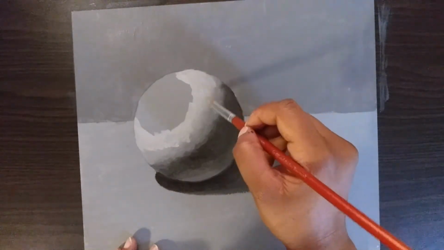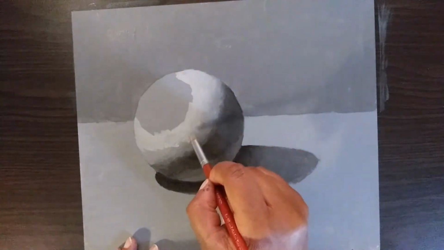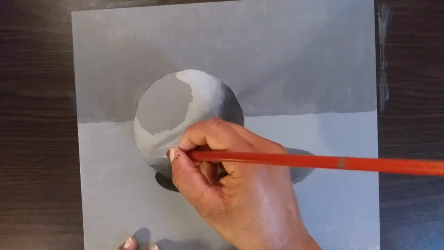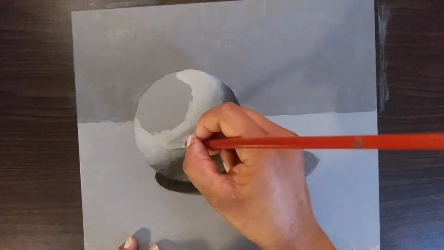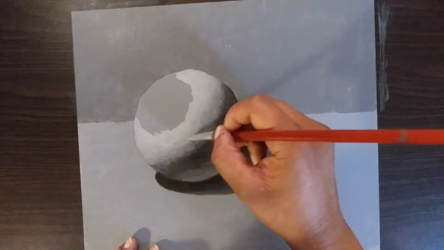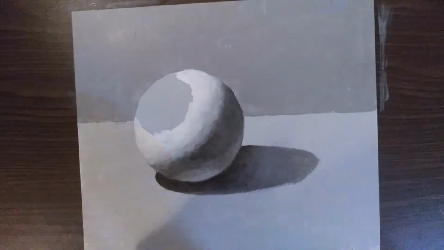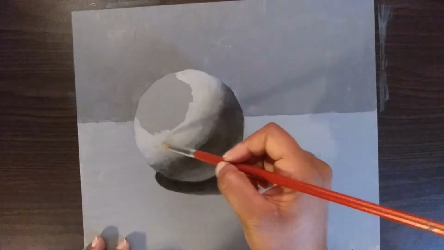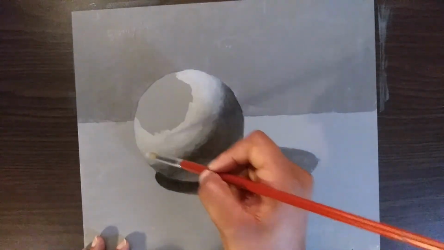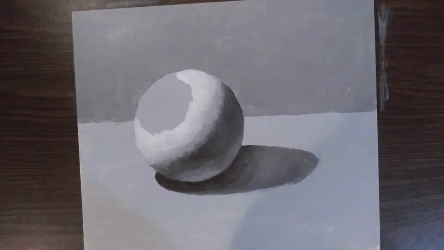And I'm still thinking about the form and wrapping around the form when I'm painting. So now I'm going to go into value 2.